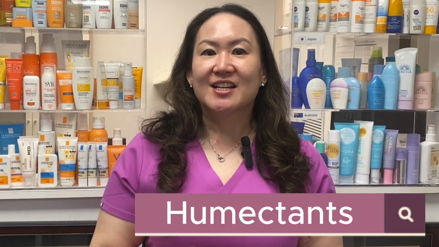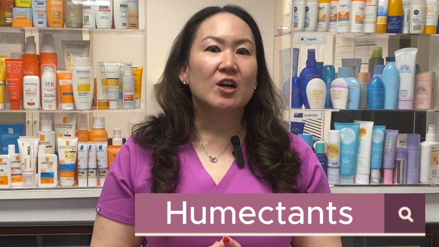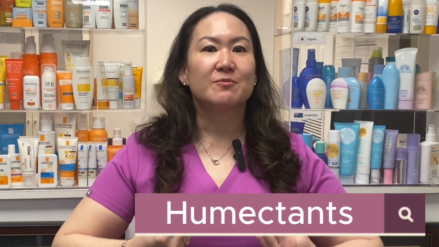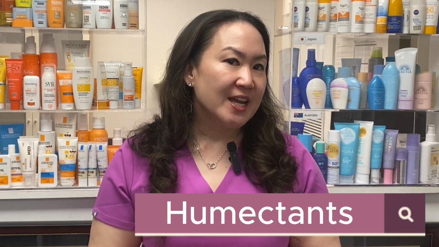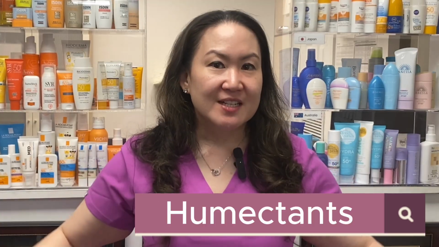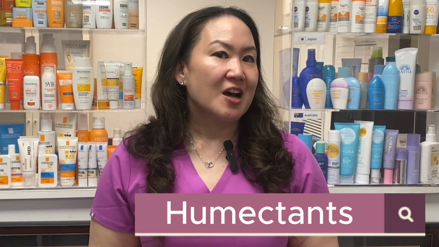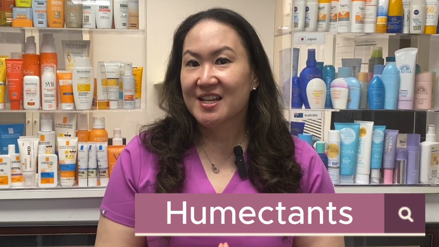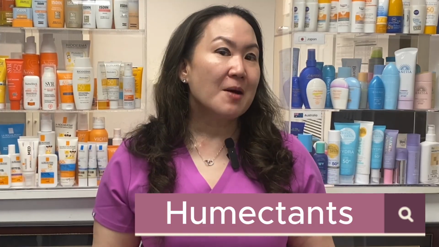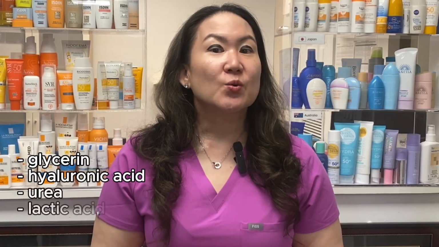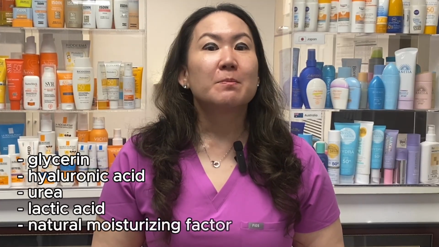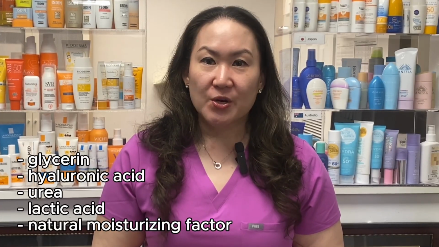Humectants are ingredients that attract and bind water. They work by drawing moisture into the stratum corneum, either from the deeper layers of the skin or from the surrounding environment. Their primary job is to increase the water content of the skin. Common humectants include glycerin, hyaluronic acid, urea, lactic acid, and components of the skin's natural moisturizing factor. These ingredients help the skin look more plump, flexible, and hydrated.